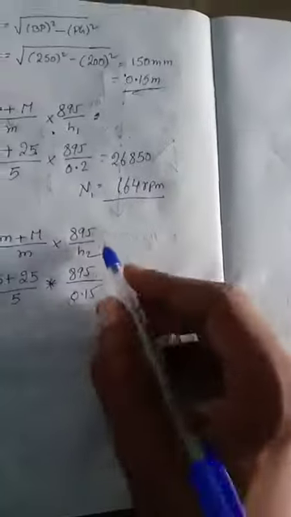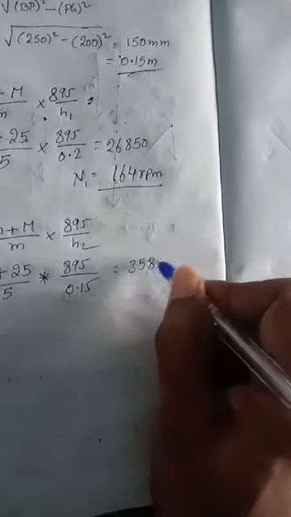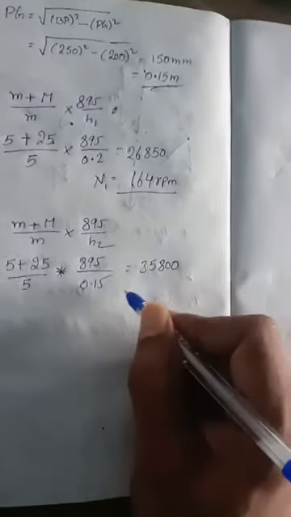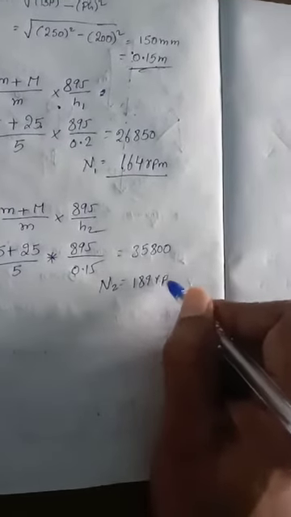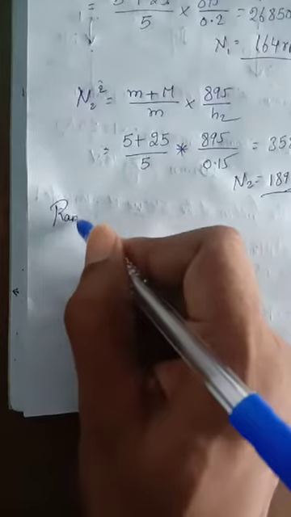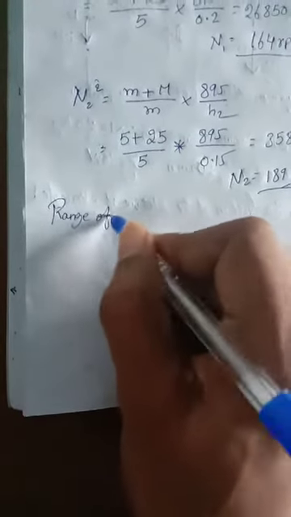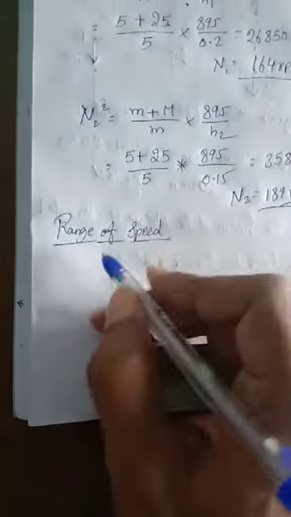Calculating this, finally N2 is equal to 189 rpm. Now we are going to see the range of speed.